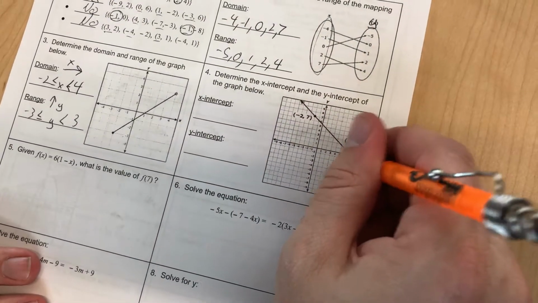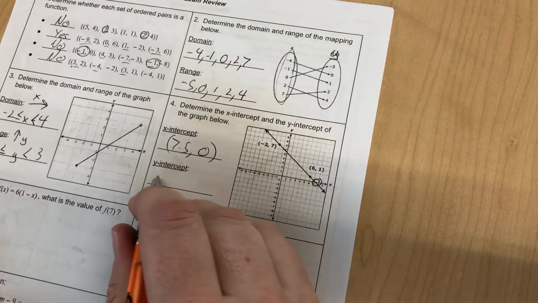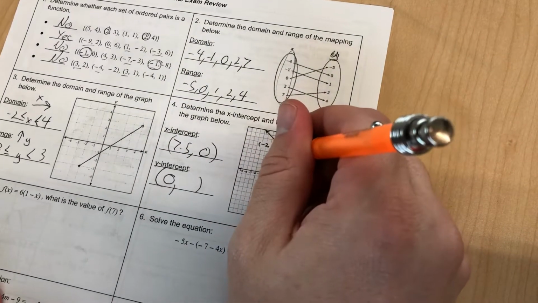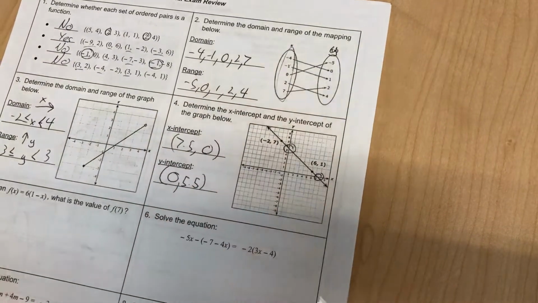X-intercept is where we cross the x-axis. That's going to be 7.5, 0. Our y-intercept is always 0 for the x, and this one, again, it's in between two numbers. It's in between 5 and 6, so that's 5.5.